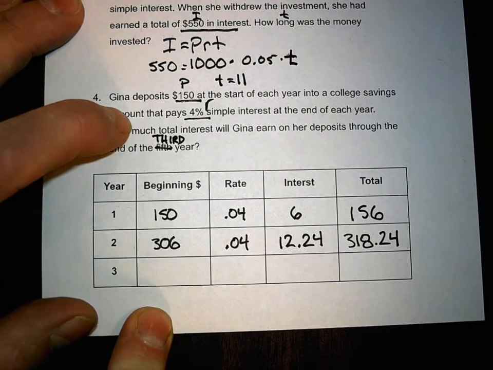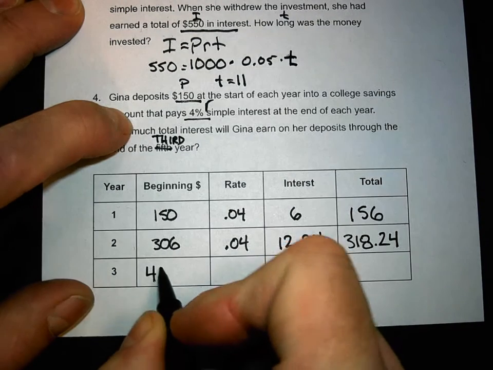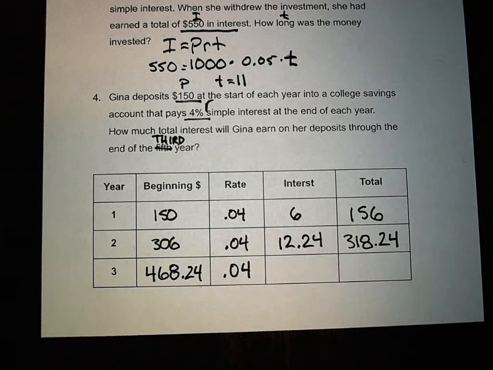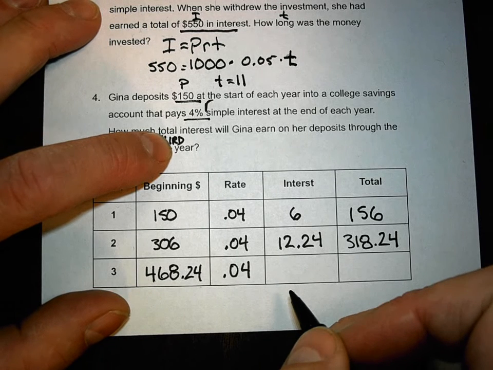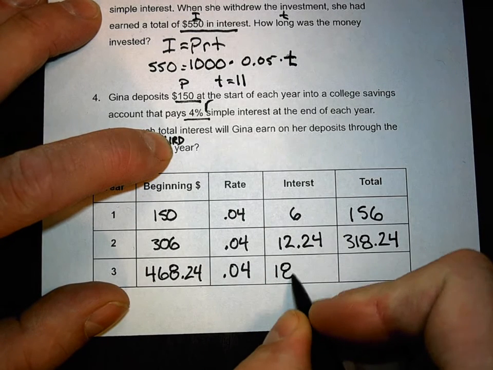Now we start the 3rd year. What are we going to do? Add another 150. So what's 318.24 plus 150? 468.24. What's the rate this year? Still 4%, right? So let's multiply 468 by 0.04. What'd you get? 187. This seems a little high. That is very high. What'd you get? 18.72.